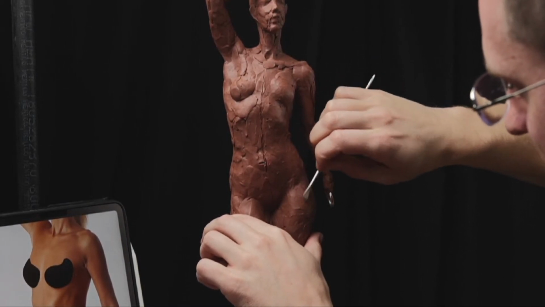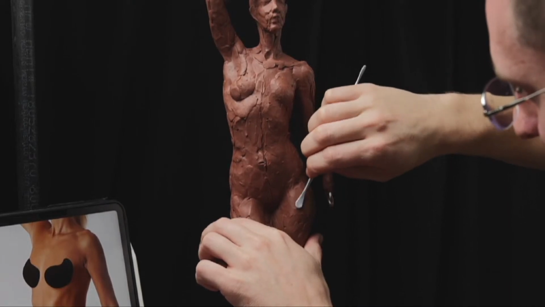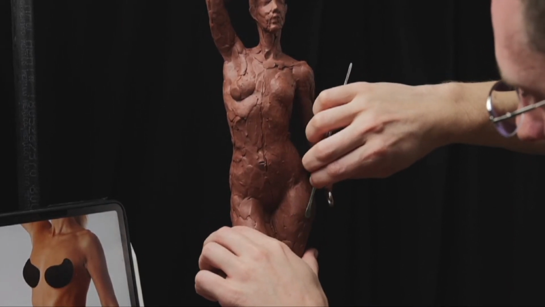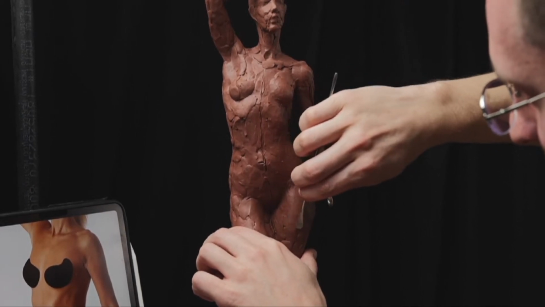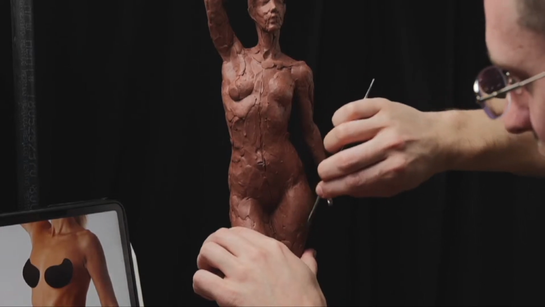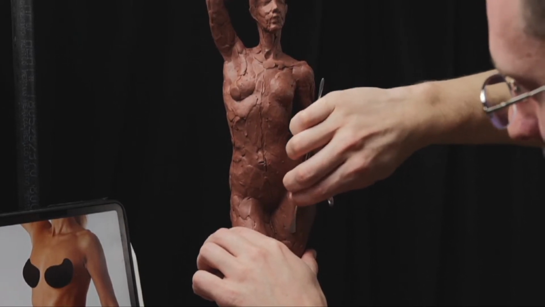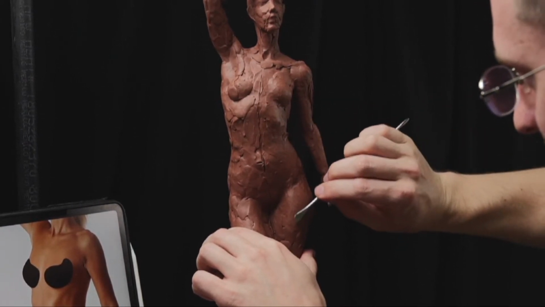Always be trying to learn and study the figure, how things exist in reality. And once you understand how things exist in reality, then when you change things, that knowledge will come through and it'll be a much more interesting design.